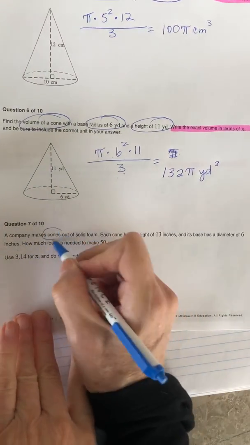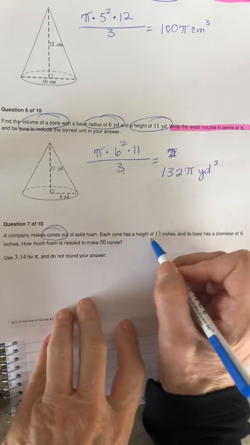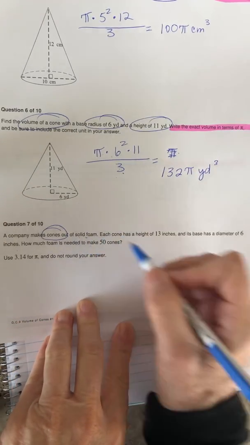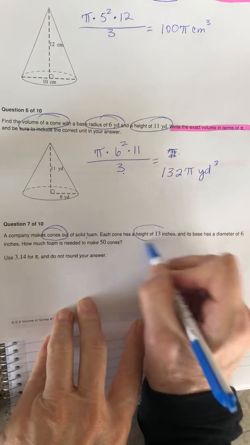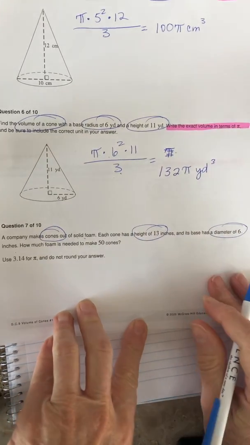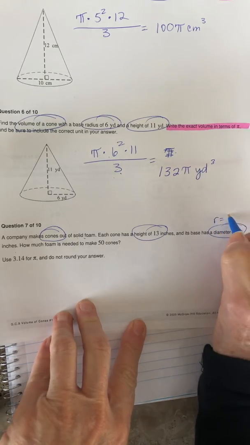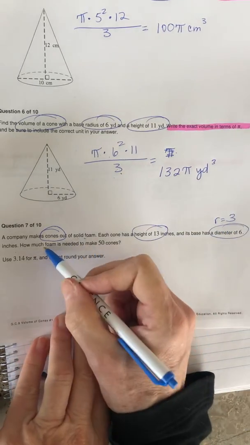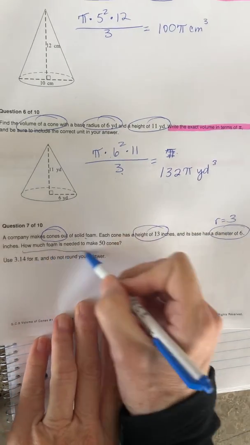Hey, we're making cones. Cool. Each cone is made out of solid foam, so you can't hurt each other. Each cone has a height of 13, a diameter of 6. Fix the diameter of 6 because it has to be a radius. Half of 6 is 3. How much foam will it need to make 50 cones?